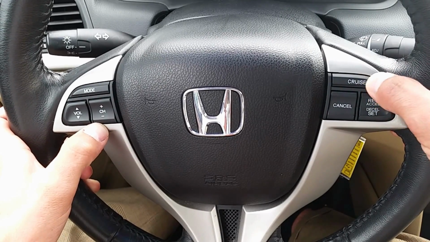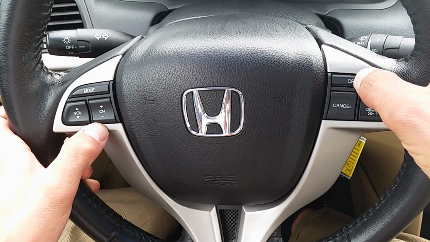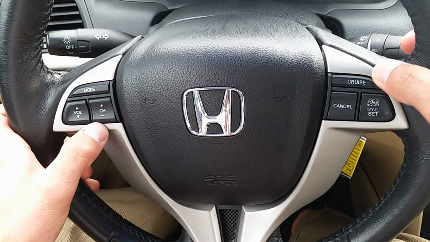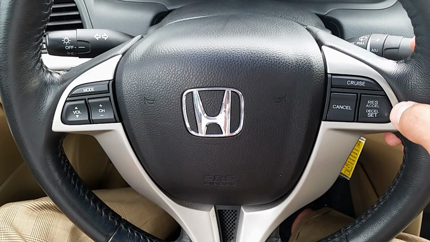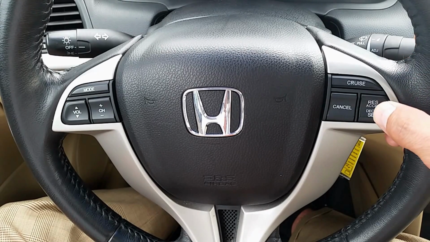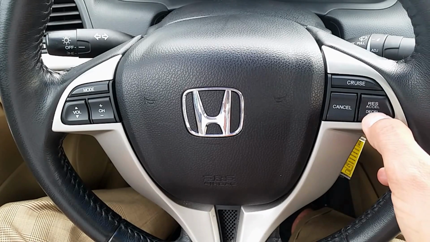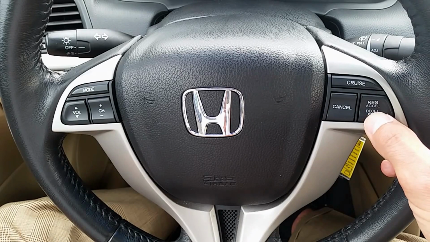Cruise control is here. Whenever you press cruise control on the steering wheel, a little green light comes on in your speedometer that says cruise main. At that point, that means that the cruise control is on. It's not active yet. Whenever you get to the speed at which you want to cruise, you press this toggle down to set, and that sets it at that speed.